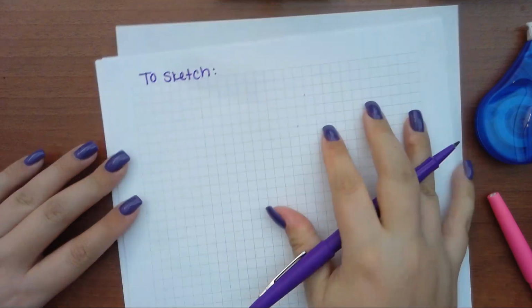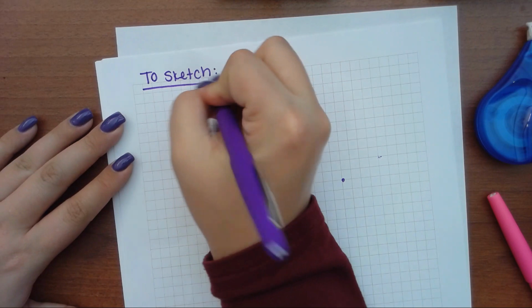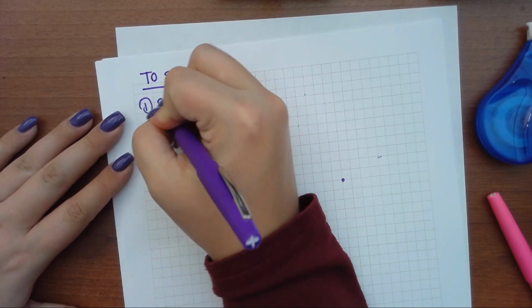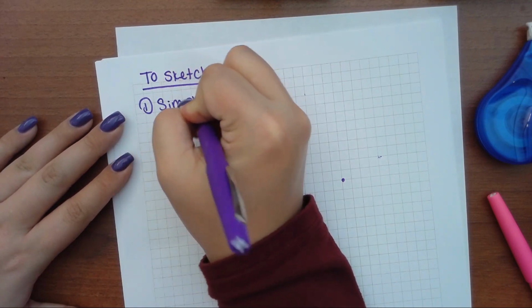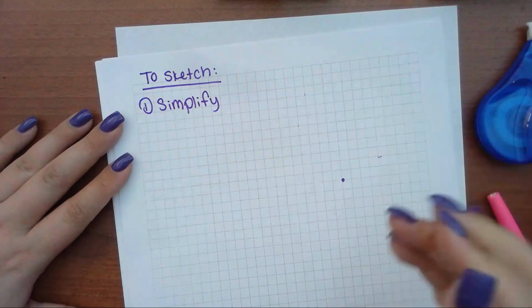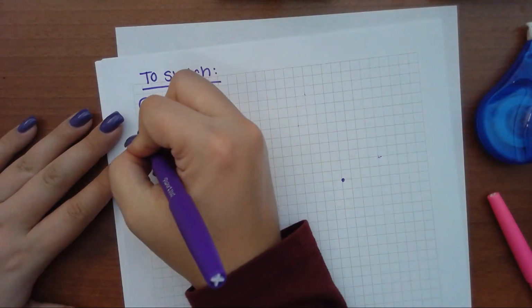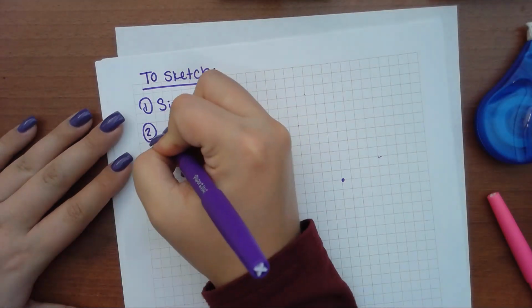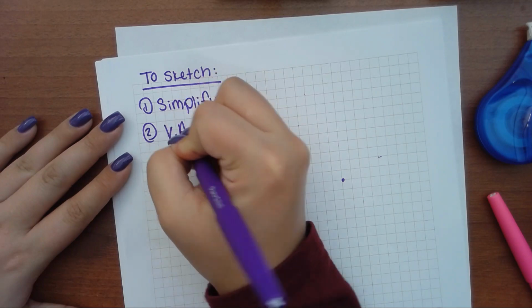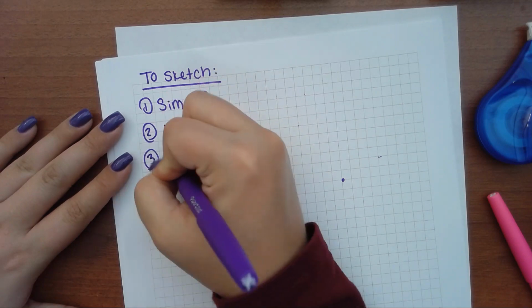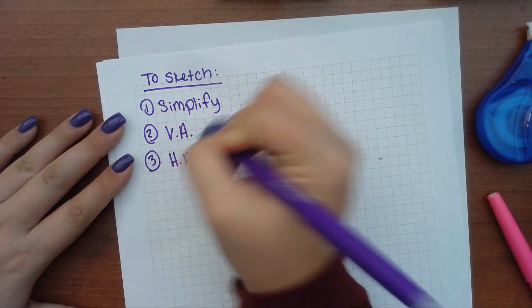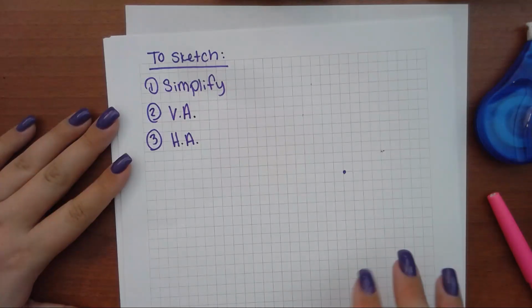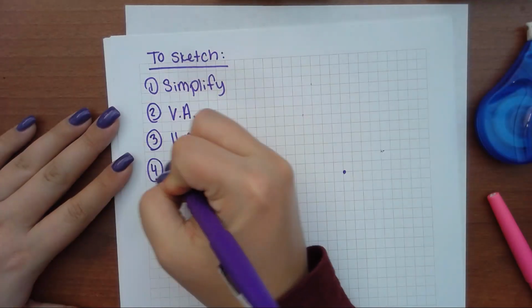So the first thing that we're going to do to sketch is we're going to simplify. Sometimes you can, sometimes you can't. Make sure it is simplified first. Second, you're going to find your vertical asymptote. Third, you're going to find your horizontal asymptote. Those we talked about earlier in this video. The fourth thing is going to be to find additional coordinates.